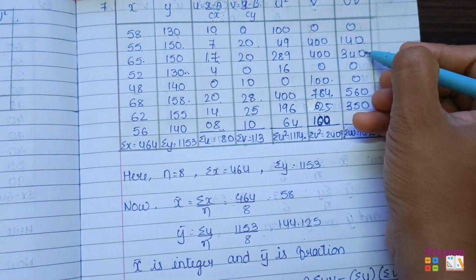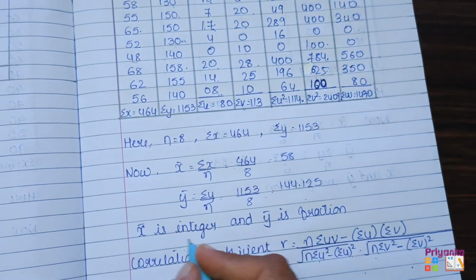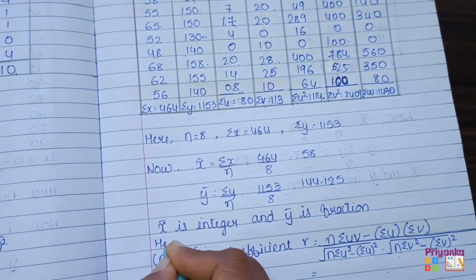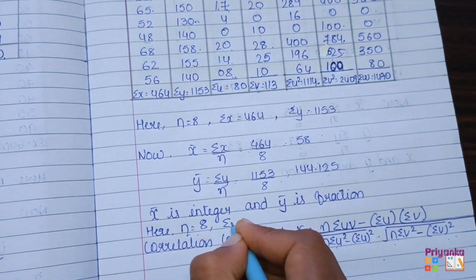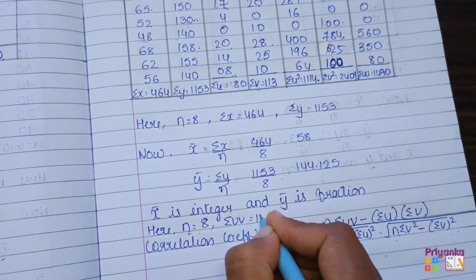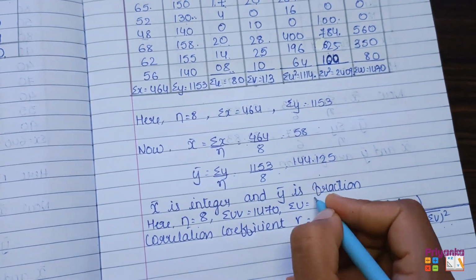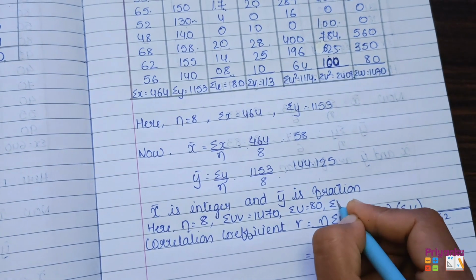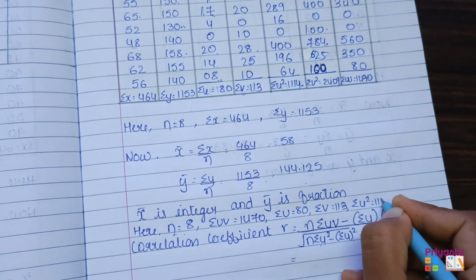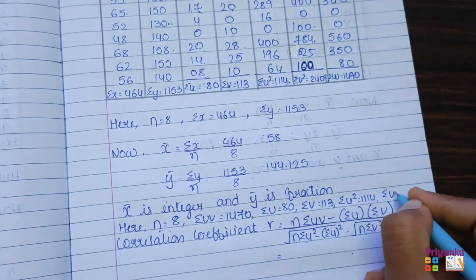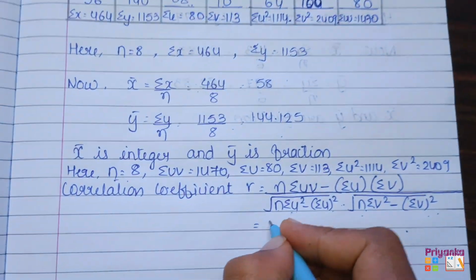n, that is 1 2 3 4 5 6 7 8. So if you want, you can write the thing like what you are going to take in the formula, that here n is equal to 8, sigma uv is equal to 1470, sigma u is 80, sigma v is 113, sigma u square is 1114, and sigma v square is 2409. After writing this, continue with the solution.